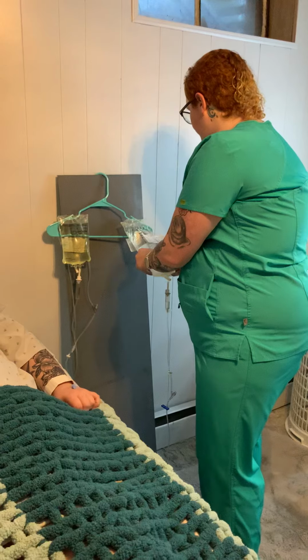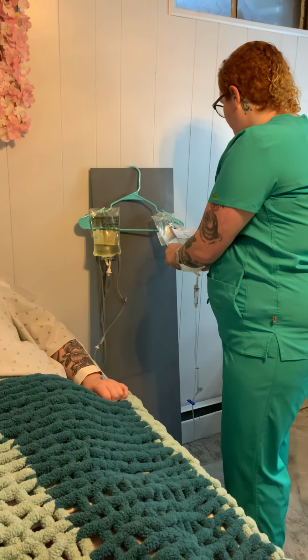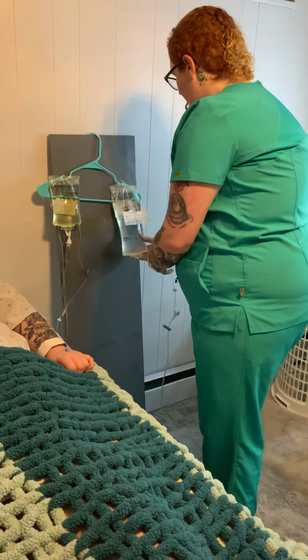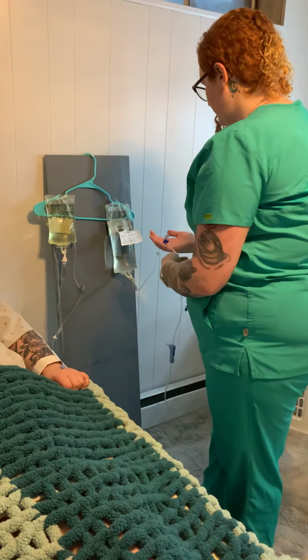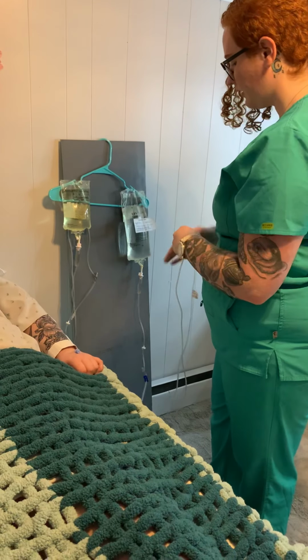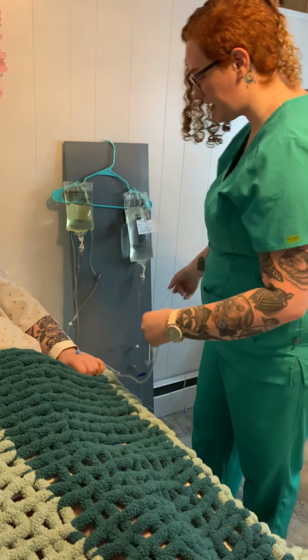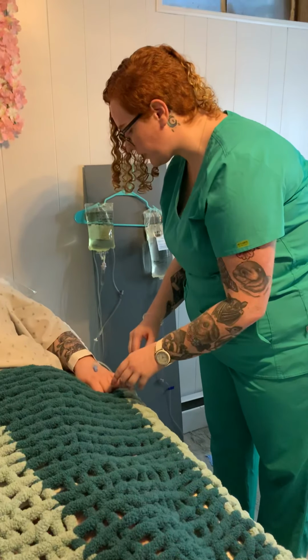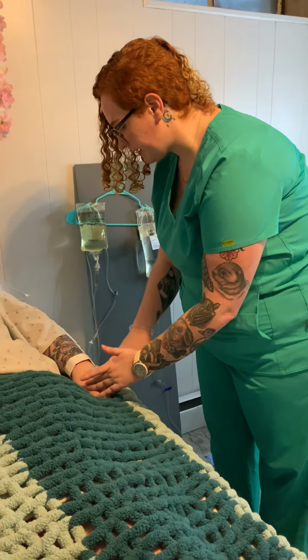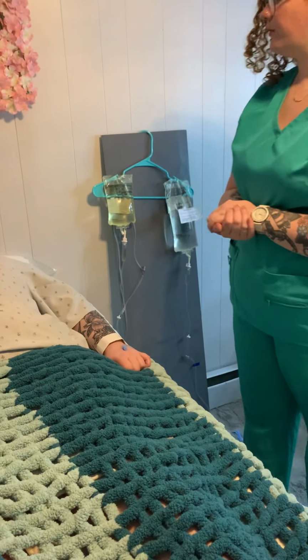0.9% sodium chloride running at 125 mL per hour with phenytoin 100 milligrams added to the solution. I will inspect the tubing for any kinks or air bubbles that may be there, and assess the IV site for any redness, drainage, infiltration, or tenderness upon palpation. Alright, I will be back when I have all my supplies.